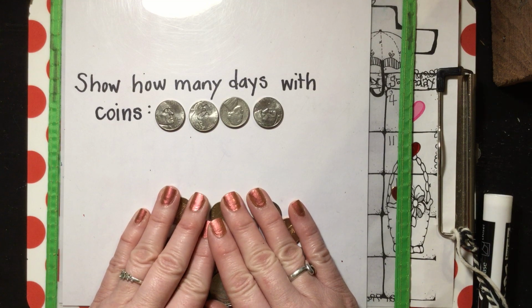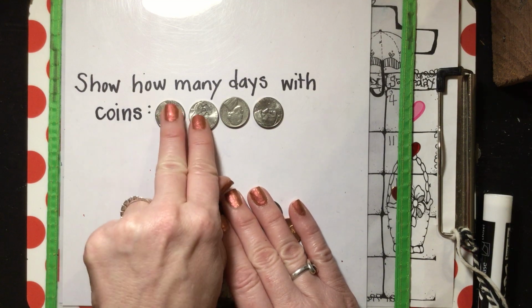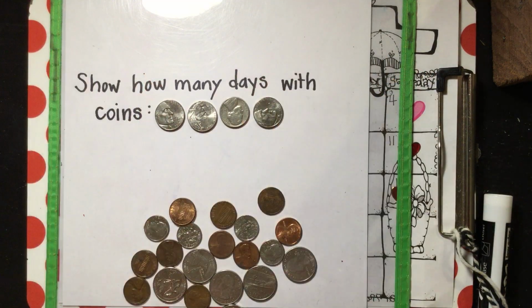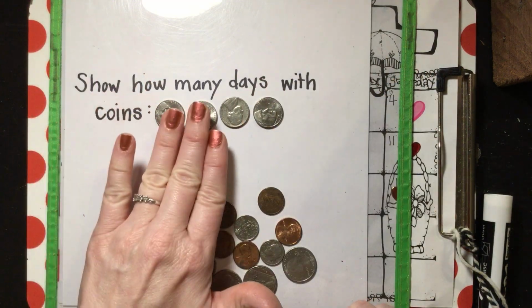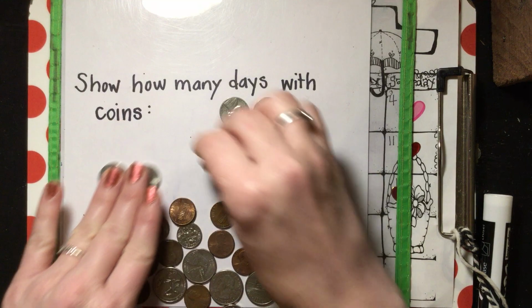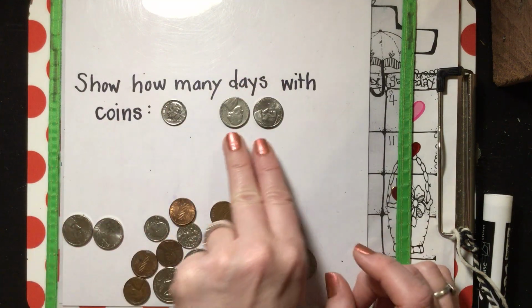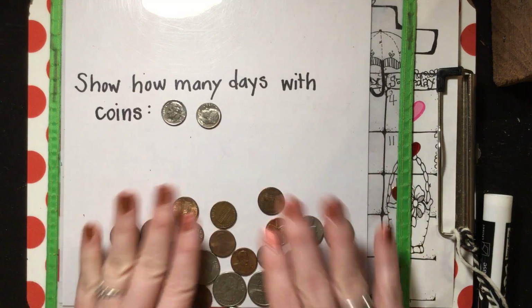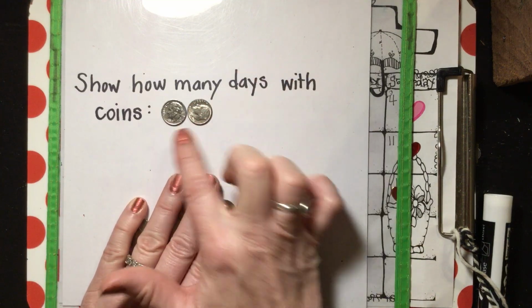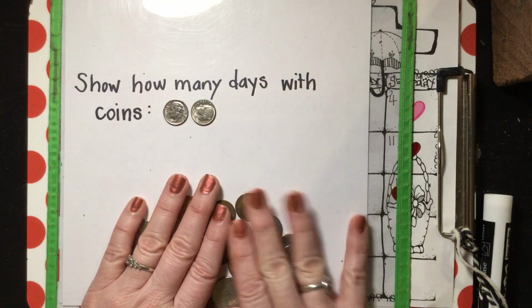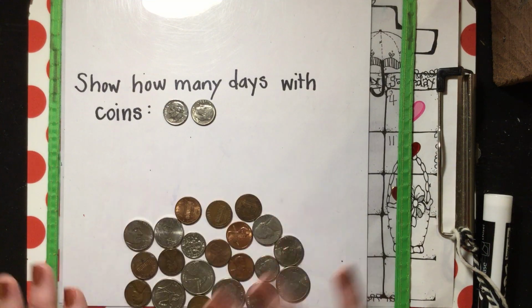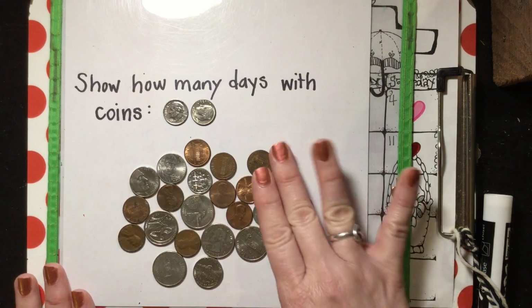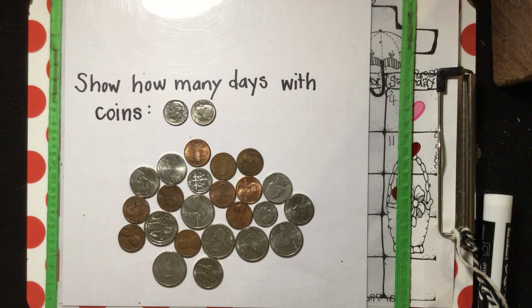Now, I know that 2 nickels, 5 and 5 is 10, so 2 nickels equal a dime. So let's cha-ching and trade that out. So there's 10, and then we've got 2 more nickels that can equal a dime. There's cha-ching, 20. So now we have 10, 20. So 20 cents for 20 days in April. I hope you're working with coins at home and practicing those.